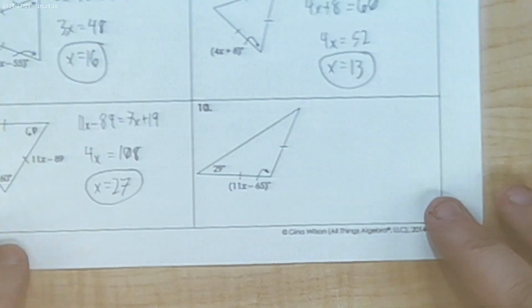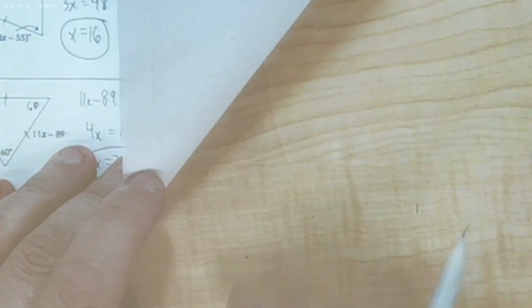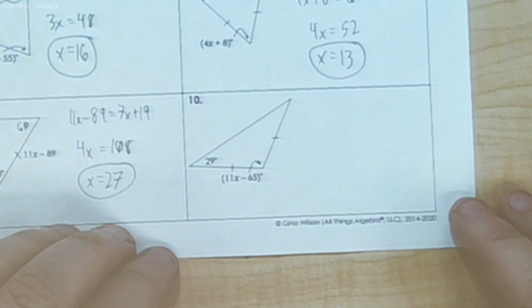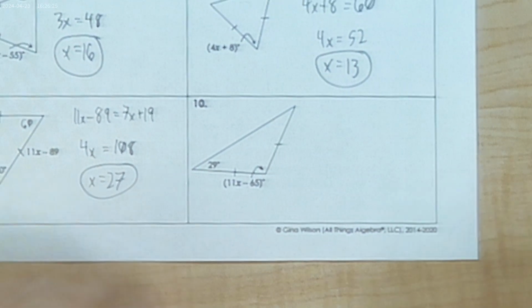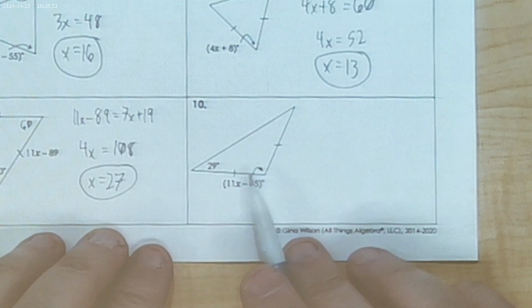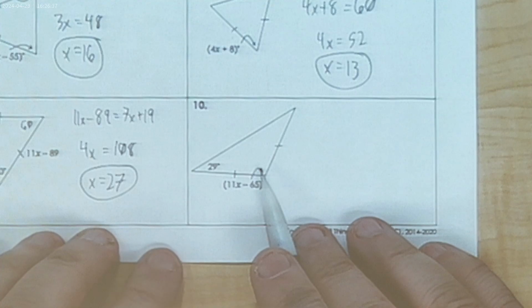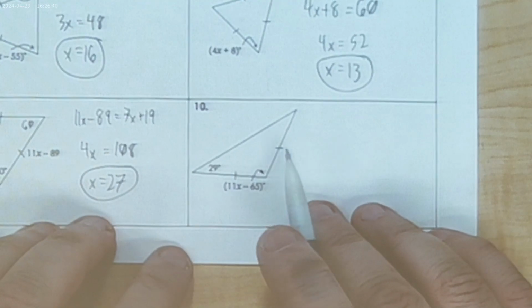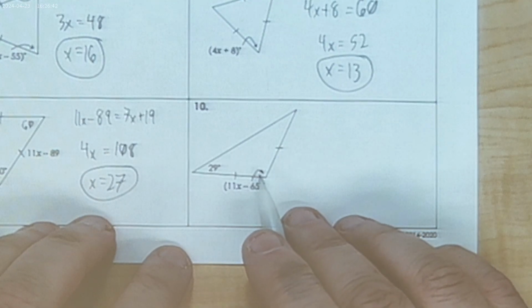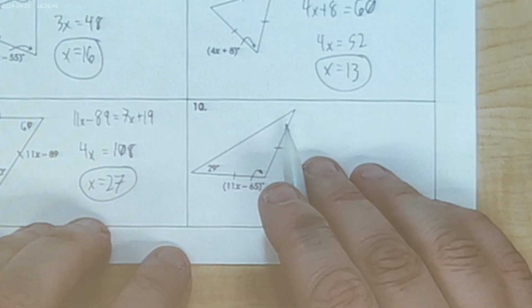Alrighty, and with this one we're back to isosceles triangles. So I'm not going to say it's back to triangles I respect. We're trying to figure out what this angle measurement is. Well, we're trying to solve for x, but in order to solve for x, we have to figure out what this angle measurement is. We have an isosceles triangle, and it's the tip of the isosceles triangle, so that means that these two angles at the base are going to be equal.